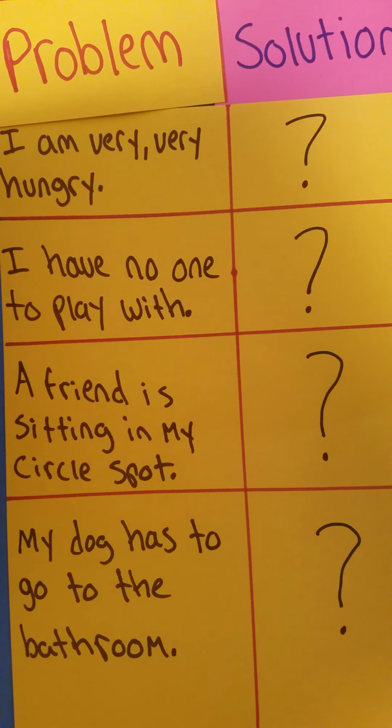And then tomorrow we are going to read a story called The Koala That Could. And our mission is going to be to find the problem and solution in that story.